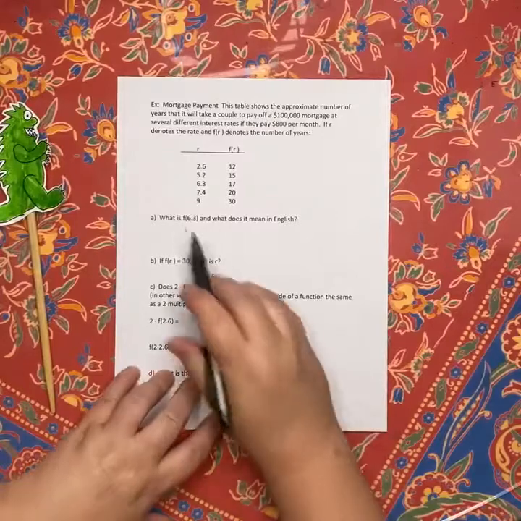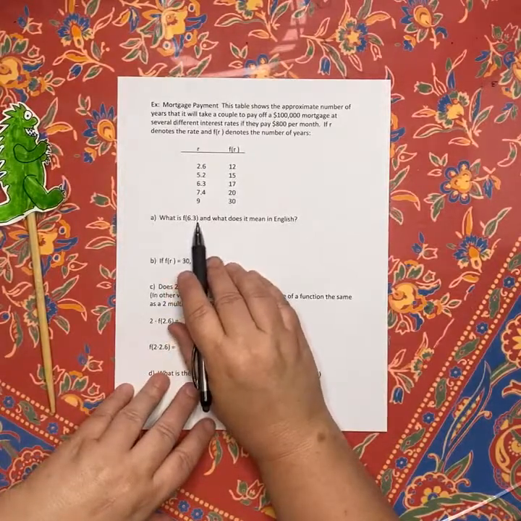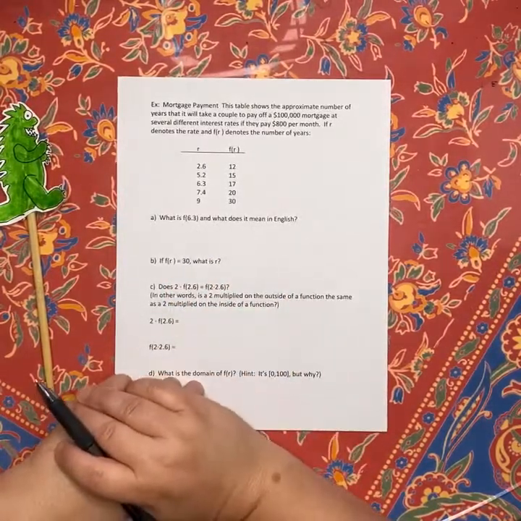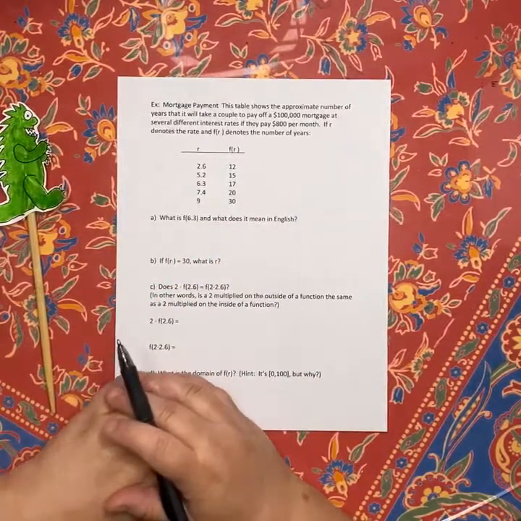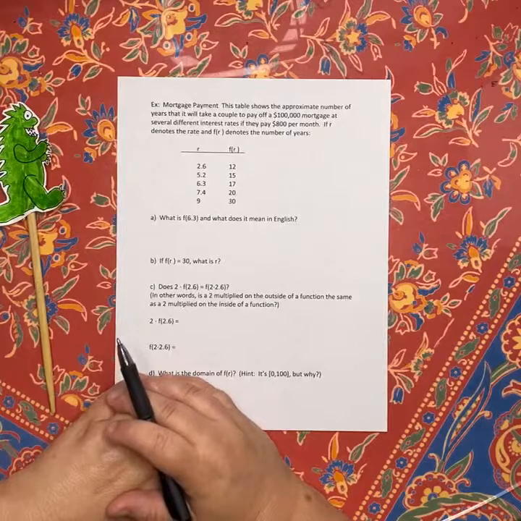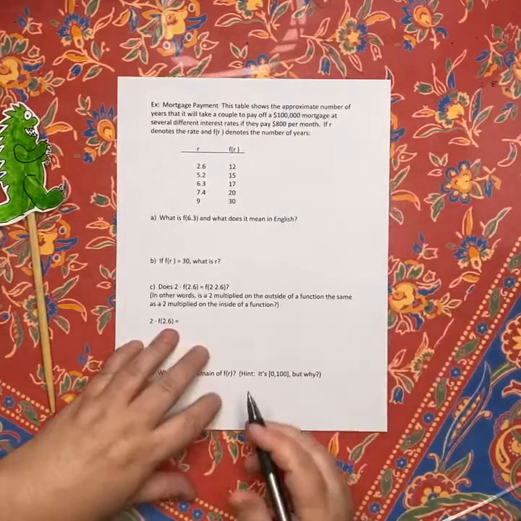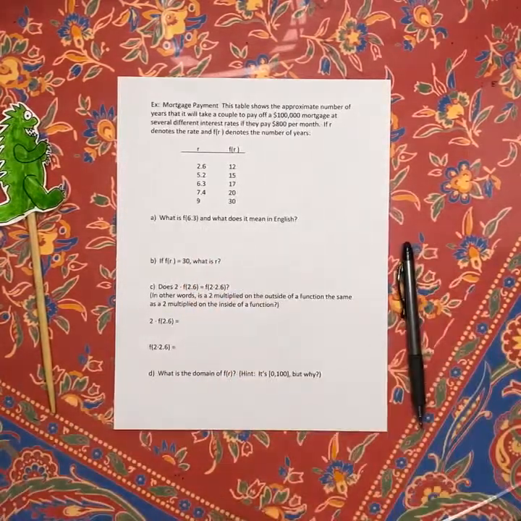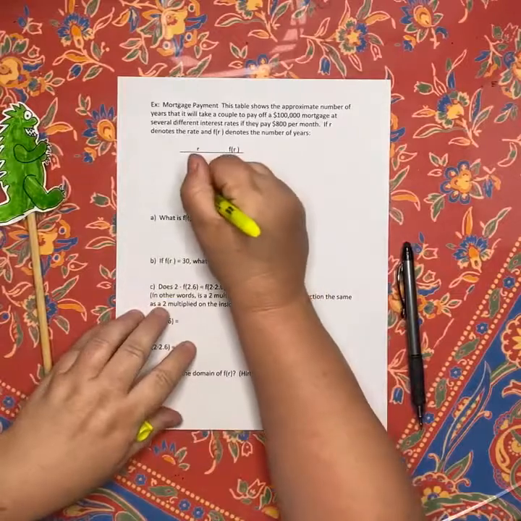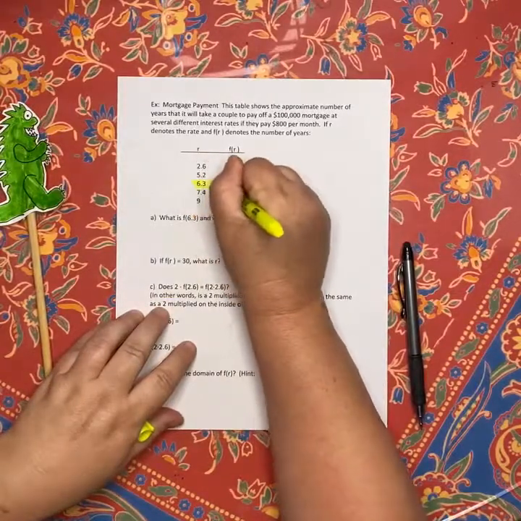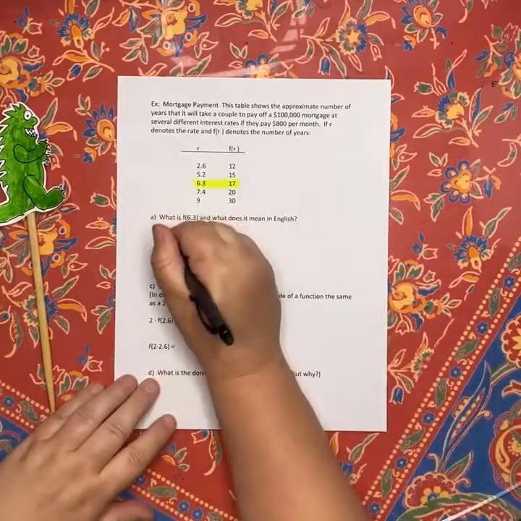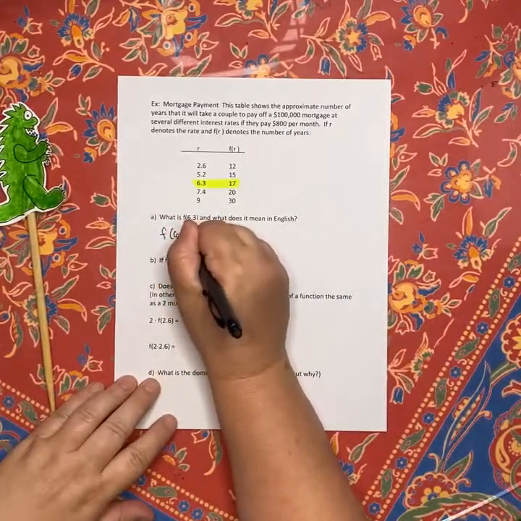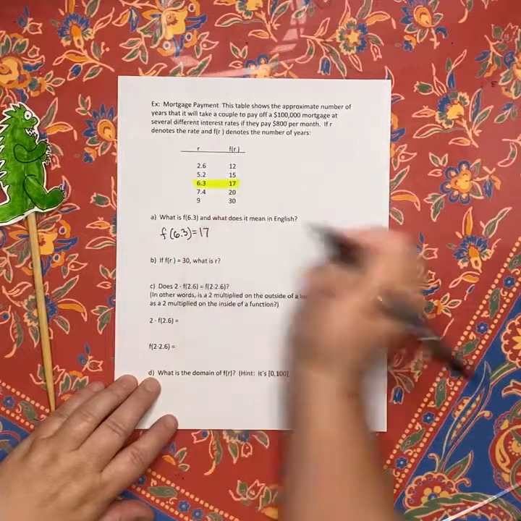So first question, what is f of 6.3 and what does it mean in English? So go ahead, either pause the tape and figure it out or answer it quickly. I'm going to pretend I'm listening. You're right. Okay. f of 6.3, I got my handy dandy highlighter there. f of 6.3 equals 17.